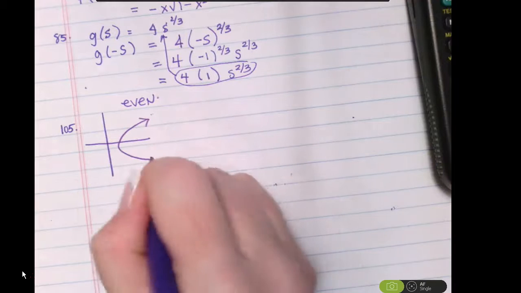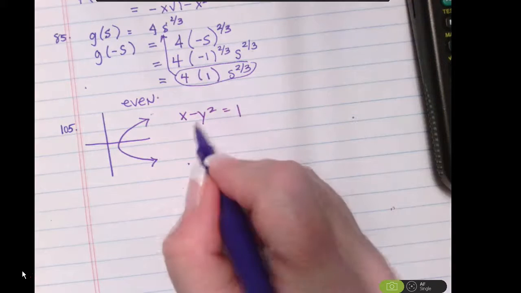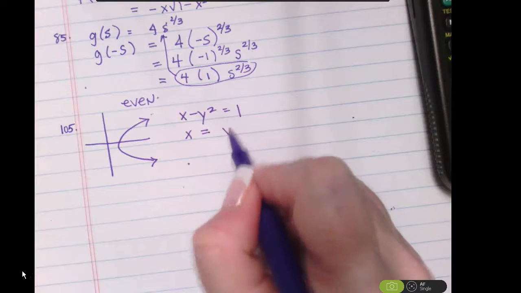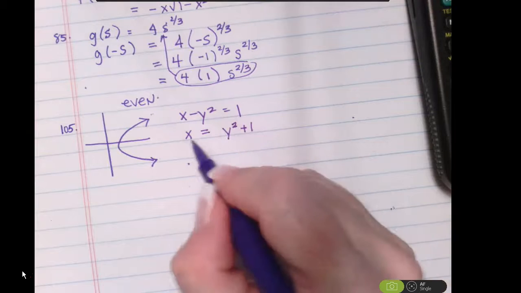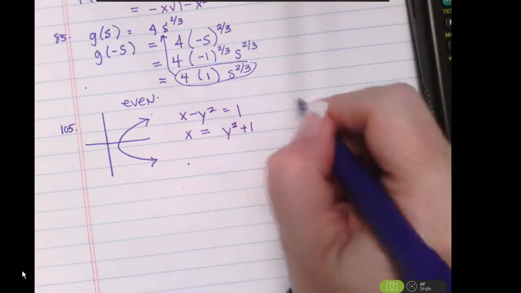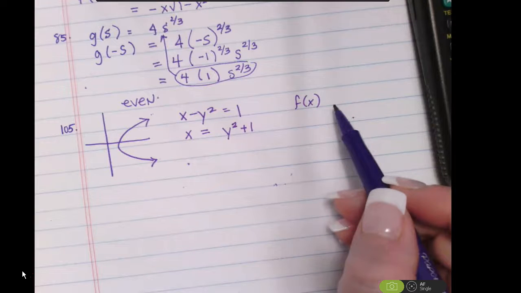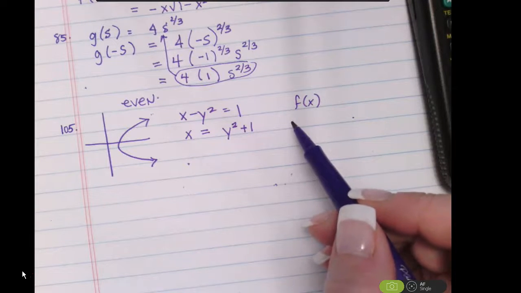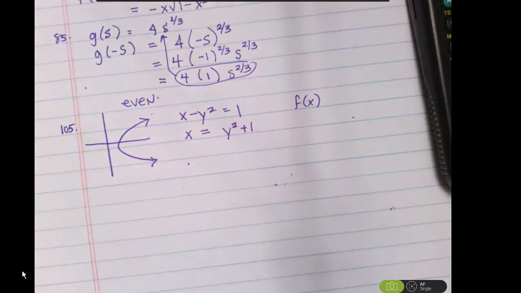And if you've ever studied conic sections, you know that if I add y squared to both sides, so if f of x is y as a function of x, is this x as a function of y?